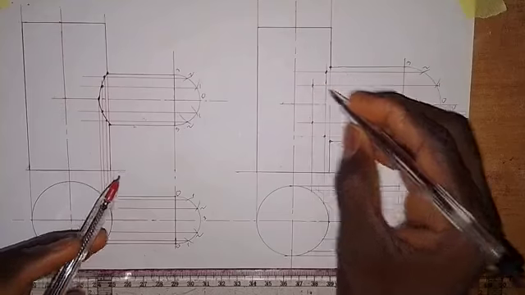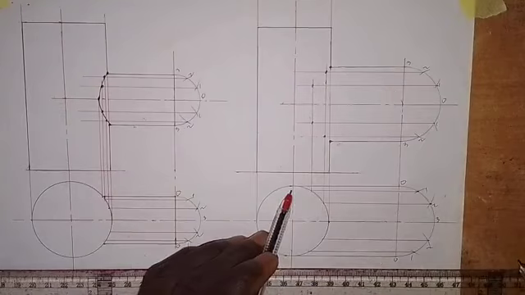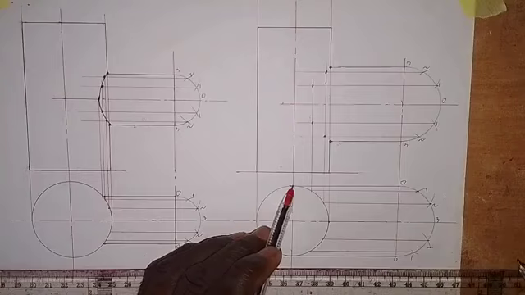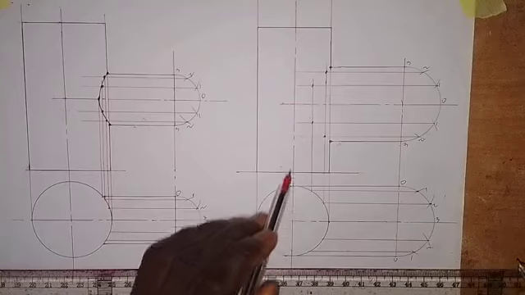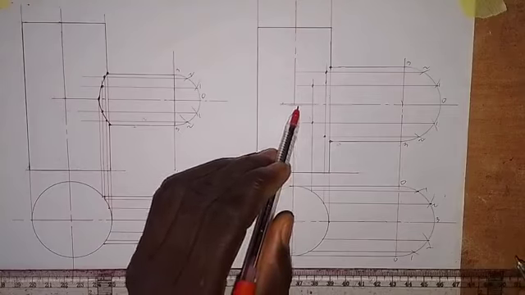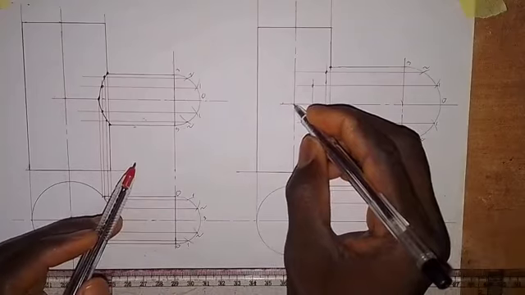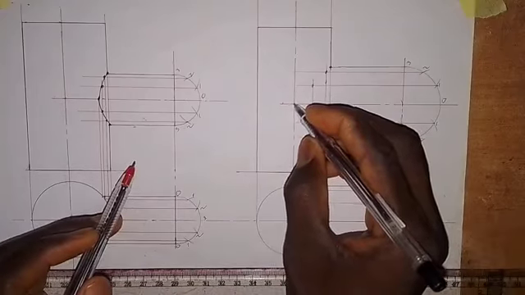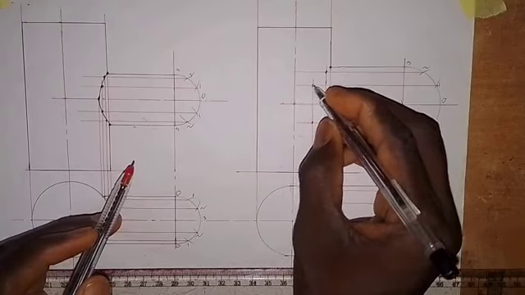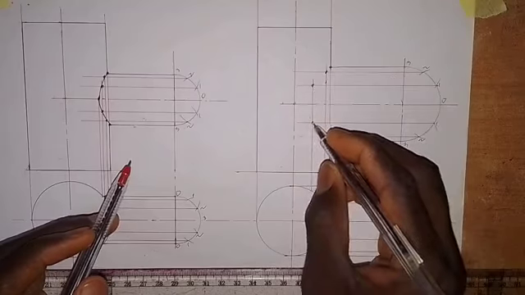Okay, so now if you look at horizontal line 0, it touches the circle at this point, and if we go up like this, it's along the center. So if we go up like this, vertical line 0 and horizontal line 0 intersect at this point here. This is where they intersect. Okay, so let's take note of them. So we have this like this, and we also have this.